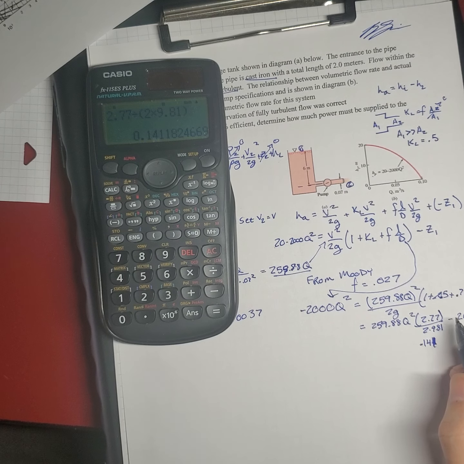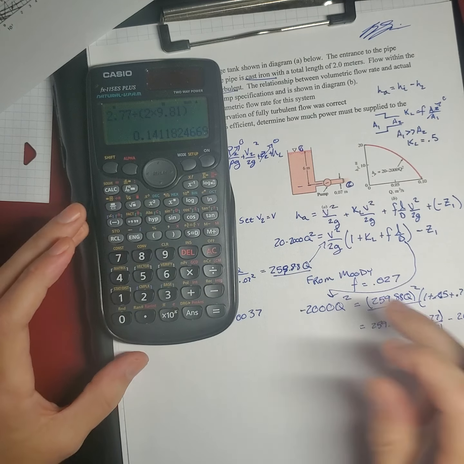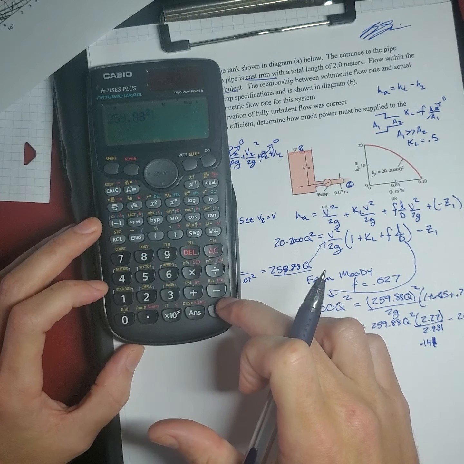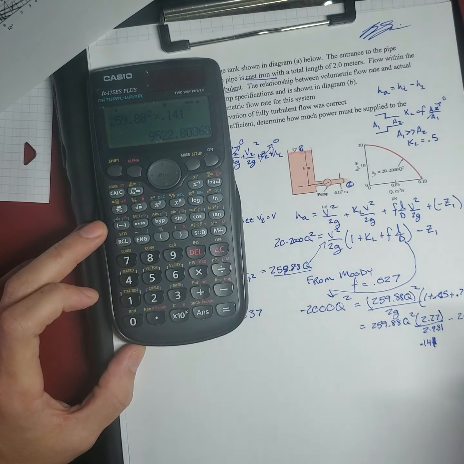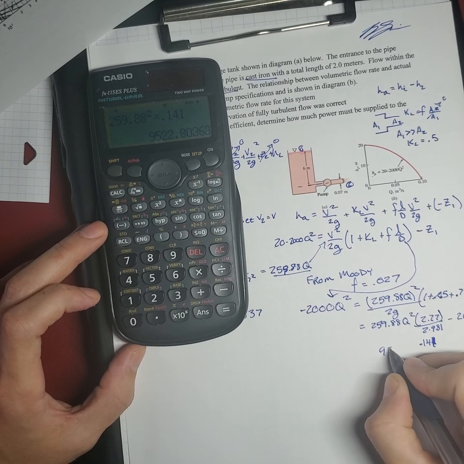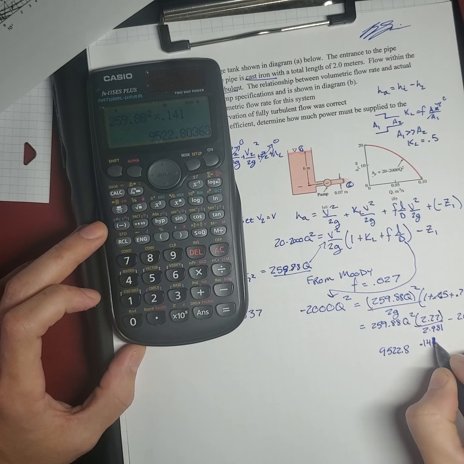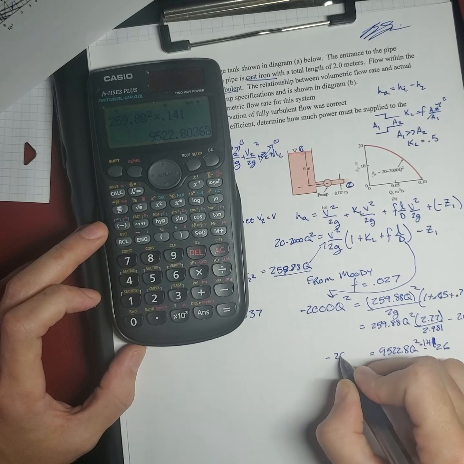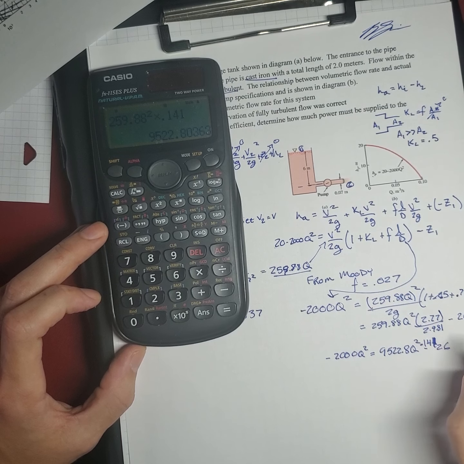And let's square this and multiply it by that. That will give us 9522.8 Q squared minus 26 equals negative 2000 Q squared.